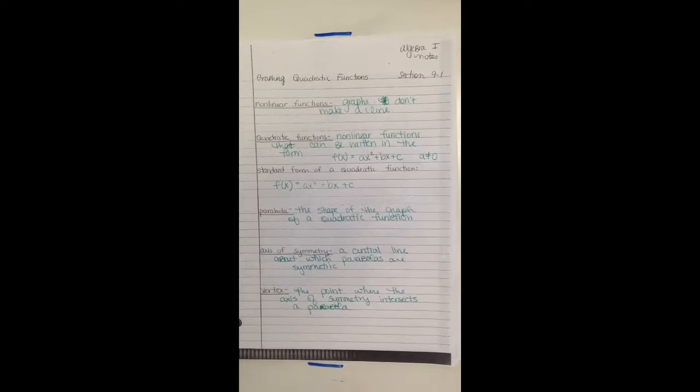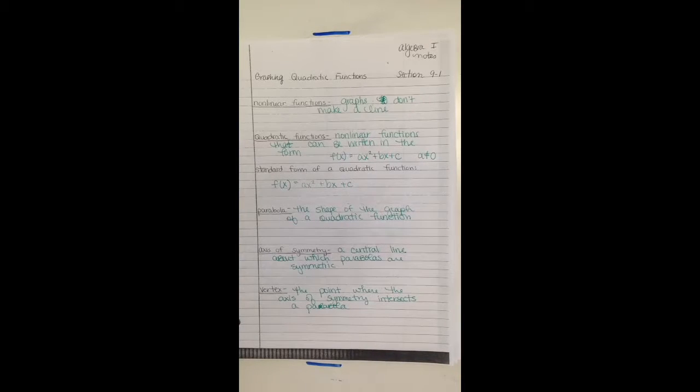So, we talked about factoring quadratic functions in the last chapter. And now we're going to move forward and start talking about how we can graph them and what their graphs look like. And in 9.1, we just learned the different parts of each graph and then how to actually graph them.